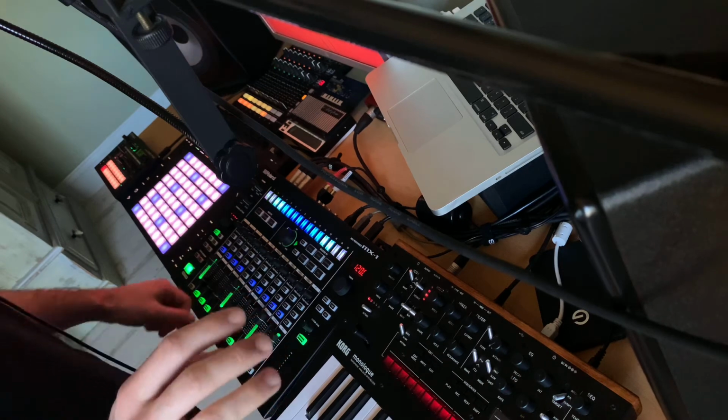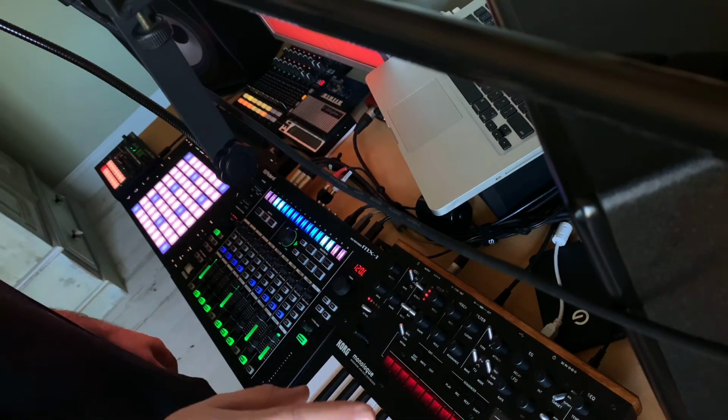It sounds a little bit mad at the moment. What I can do is I can start shaping that sound, making something sound a little bit nicer.